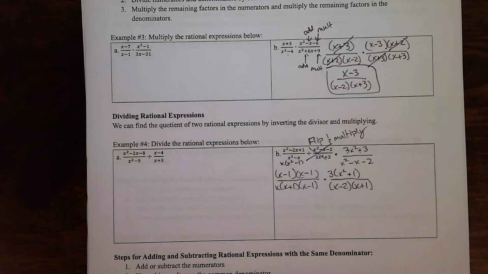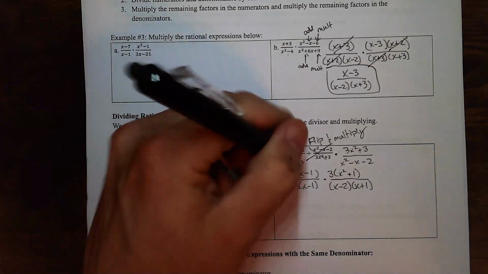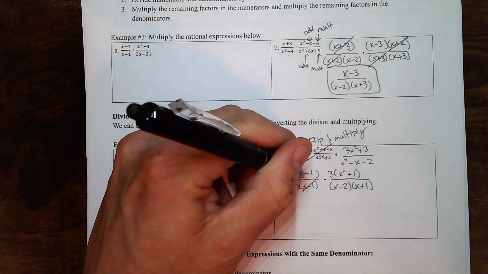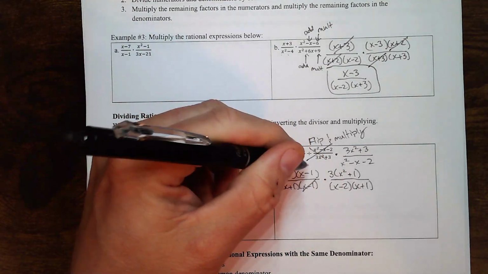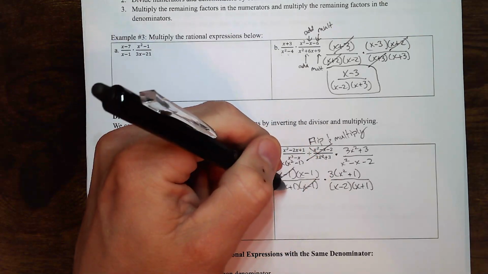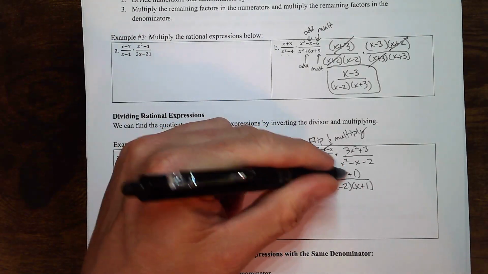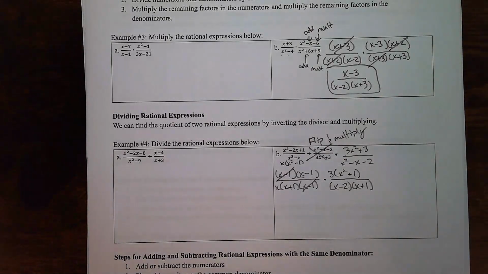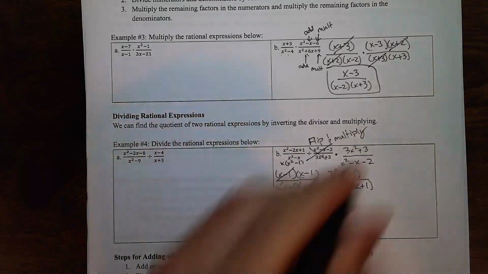Now I'm going to start playing the canceling game. Do I have an x minus 1 on the bottom? Yes. I don't have a second one, though. Do I have a 3? Nope. x squared plus 1? Well, I don't have an x squared plus 1. I wonder if that's supposed to be x plus 1. So I don't have an x squared plus 1.